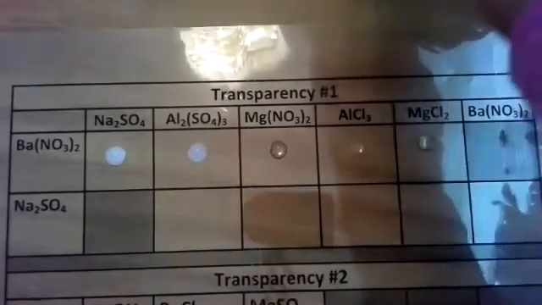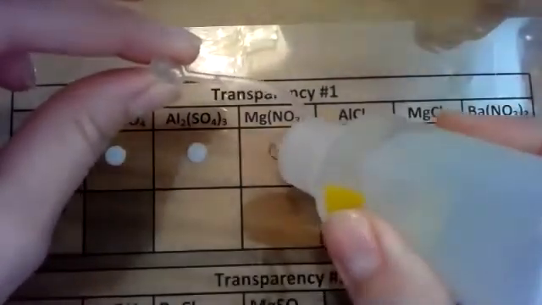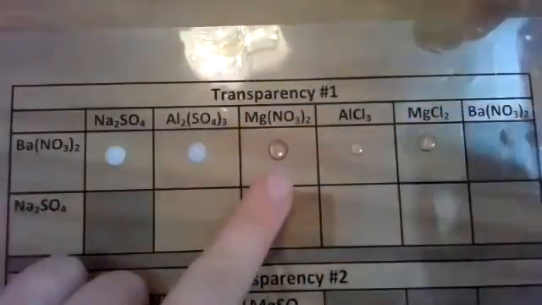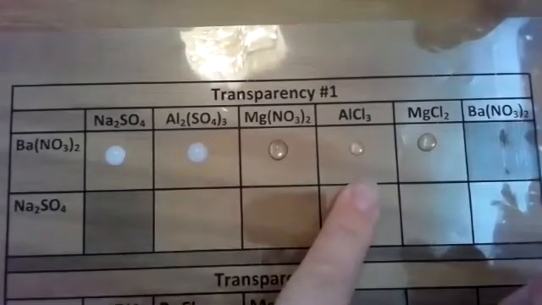Now I'll take magnesium nitrate. I need to get my magnesium nitrate. It's a clear liquid as well. I'll drop a drop without contaminating it. Note that there's no reaction occurring there. Nothing happened.